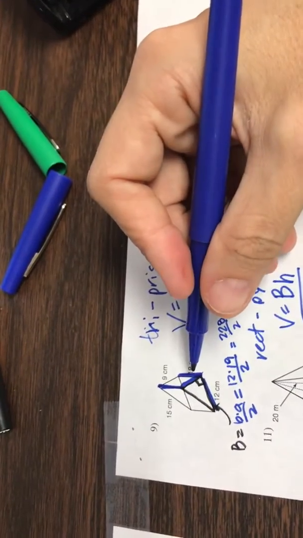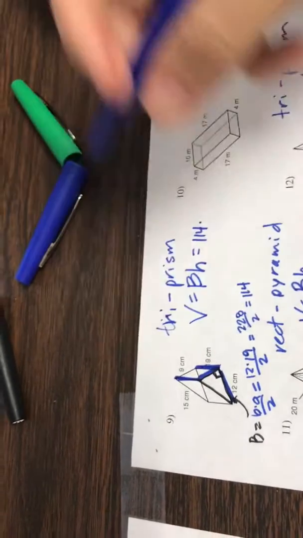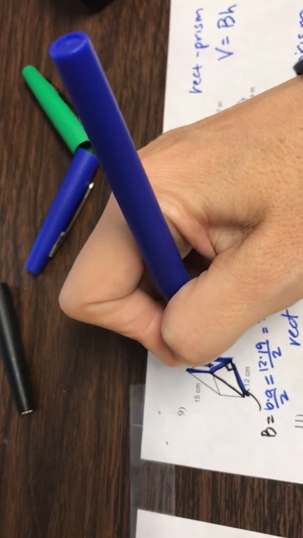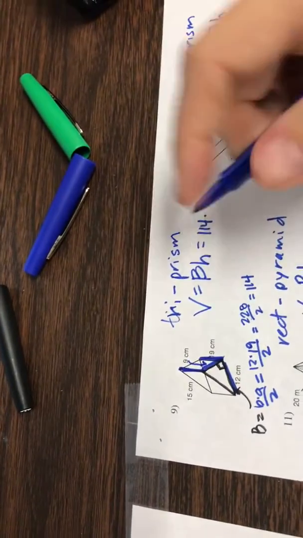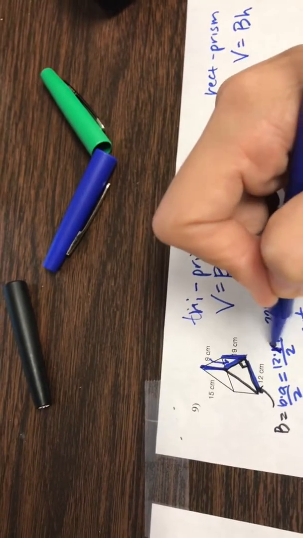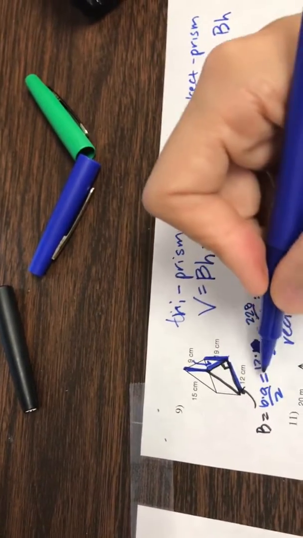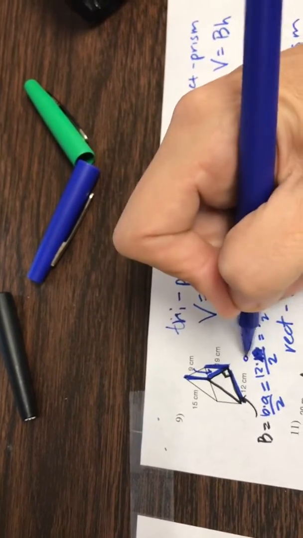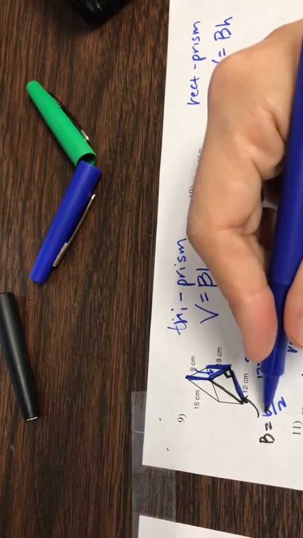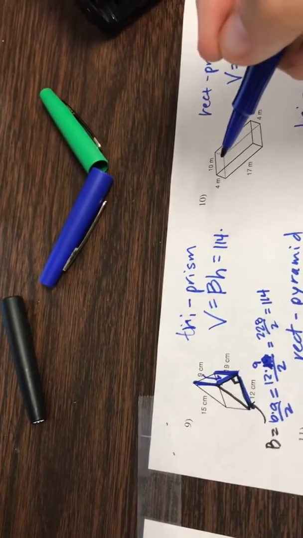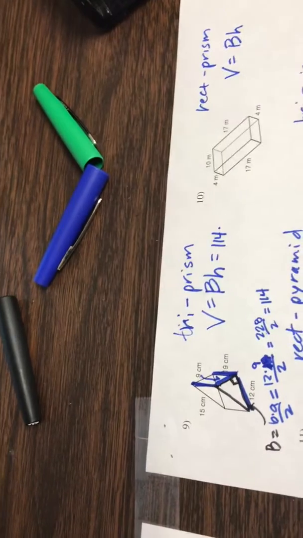Uh-oh, and now I'm realizing I may have made a mistake. 19 was how high I stacked it. 9 was actually this measurement back here. So I need to go back in and remove that 19. It looks like my base was 12, but 9 was my altitude. Oops. So let's go back and fix that. 9 was the altitude of my triangle. So now let's fix that.